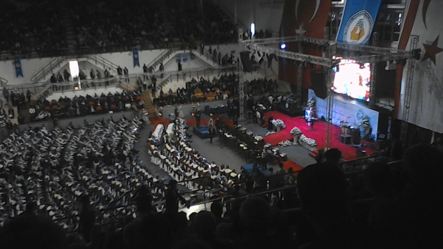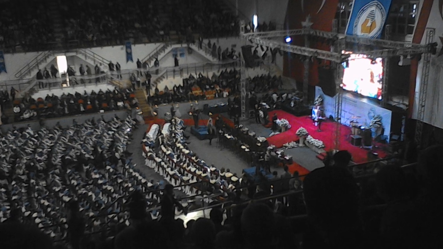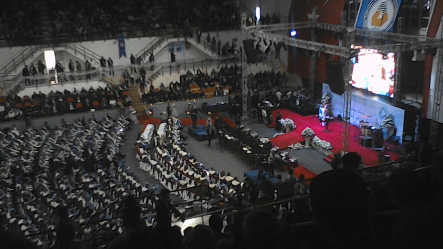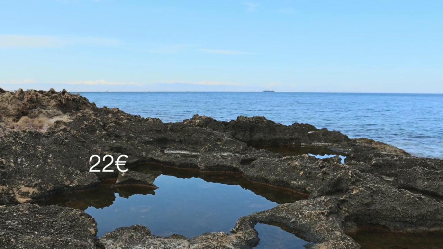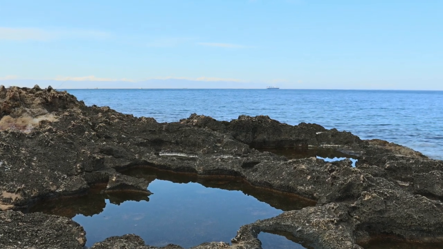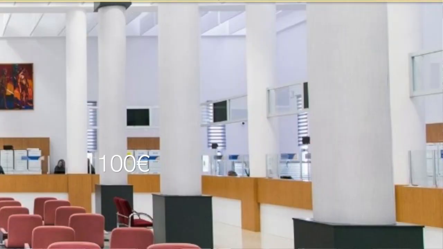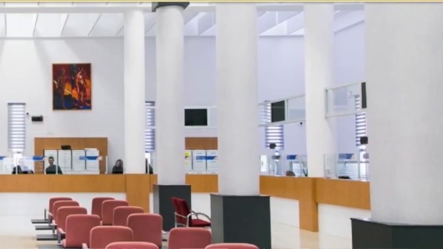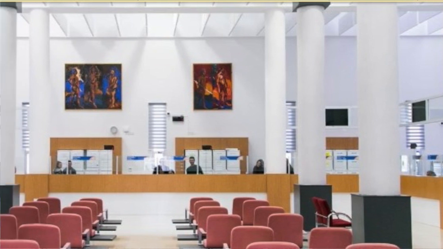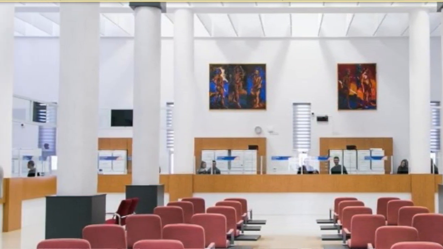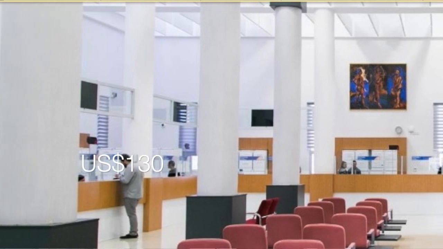For my master's degree from Cyprus, the requirement from WES was that the university send my transcript to WES in Canada. The school charged me 22 euros for the transcript generation, and they offered to send the transcript to Canada for free. But because I knew it was going to take a long time, I opted for their premium courier service, which cost €100, and my documents arrived in Canada within 2 days. So €100 plus 22 for the transcript generation was €122, and in US dollars that would be about $130.